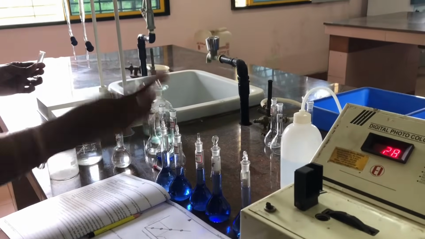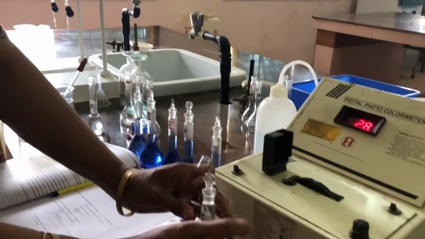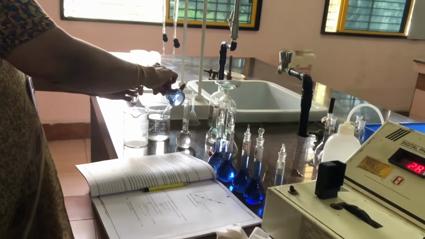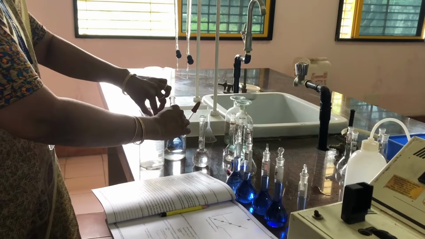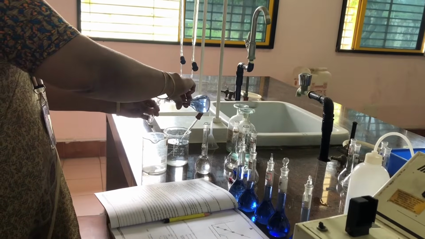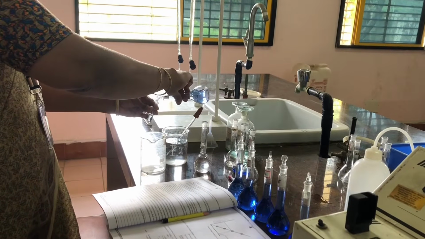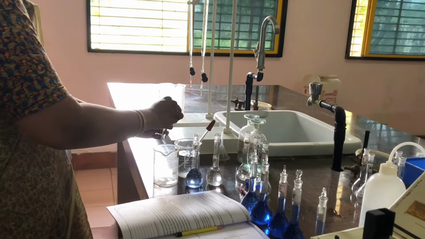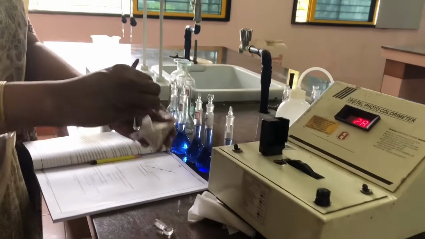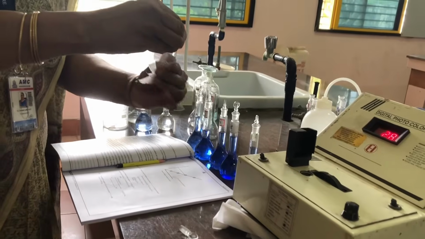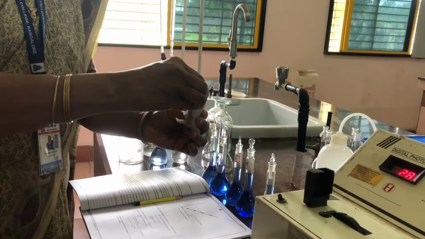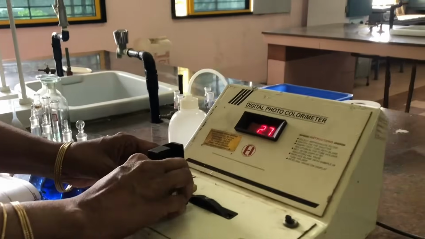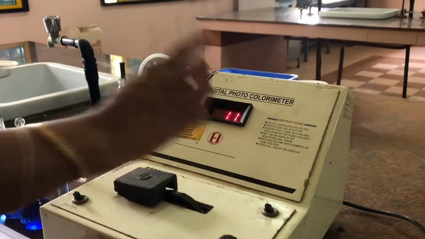And now you take the 5 ml standard flask solution, rinse this small test tube and again take the solution into it fully. Take 5 ml solution, and before you are keeping it, please remember that you have to wipe off, clean this on all sides and put it in the place and note down the absorbance value.